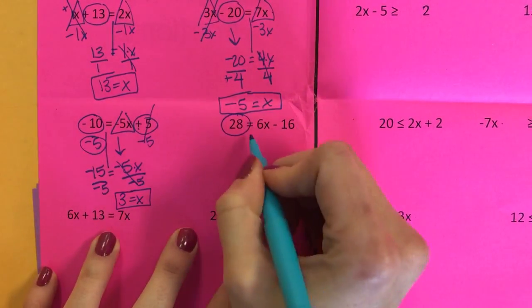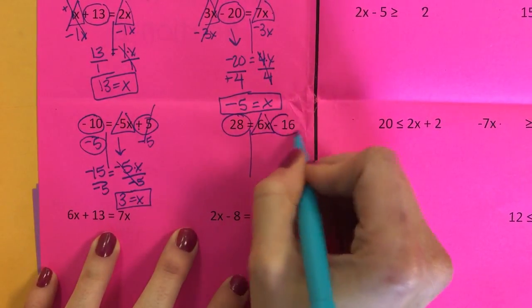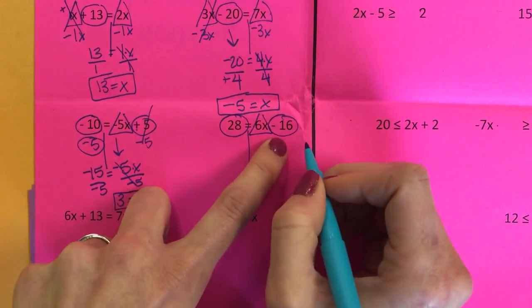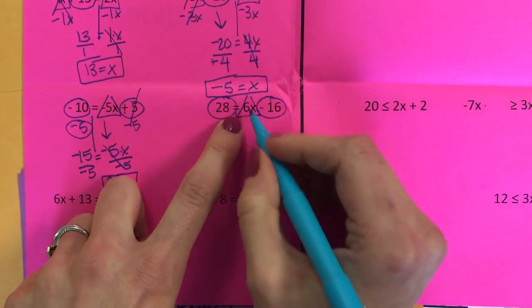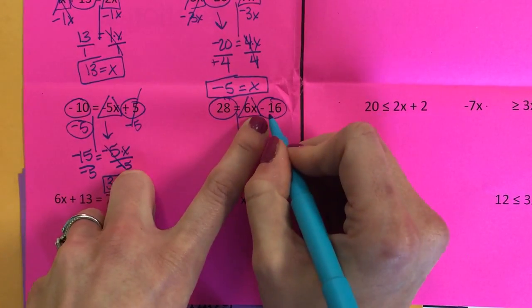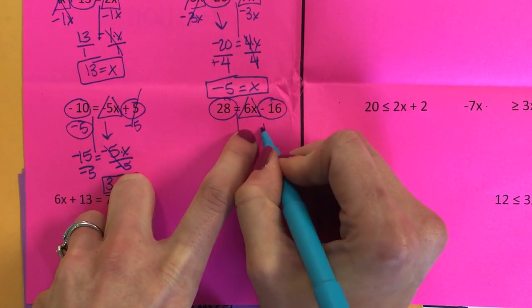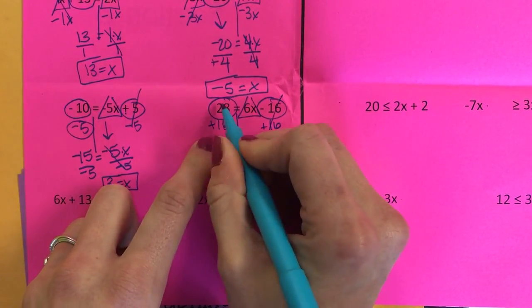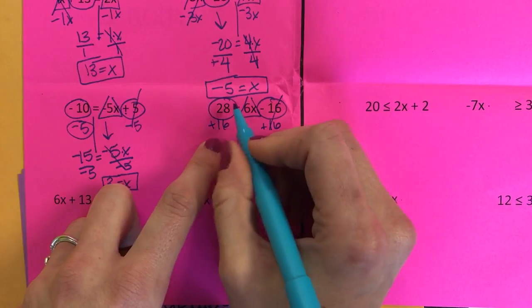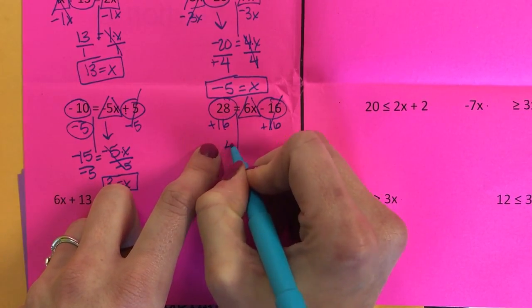And then I've got a 28, 6x, and a negative 16. The side with the most stuff is this one, old triangle. He's the only triangle. We don't want to lose him. So I'm going to get rid of the 16. Notice that sign in front, so I do the opposite of that. Plus 16. So 28 plus 16 is 44.